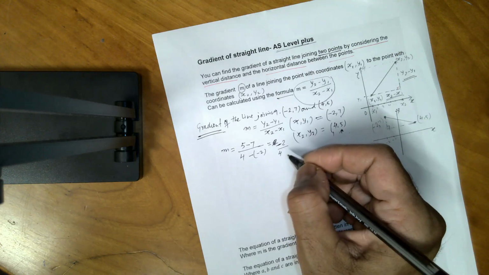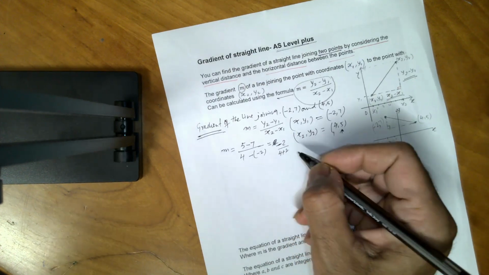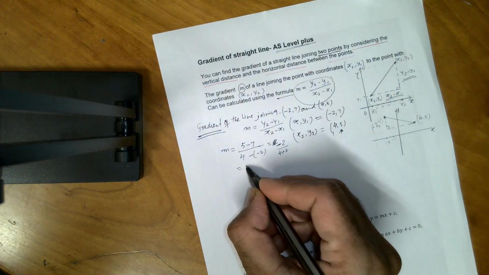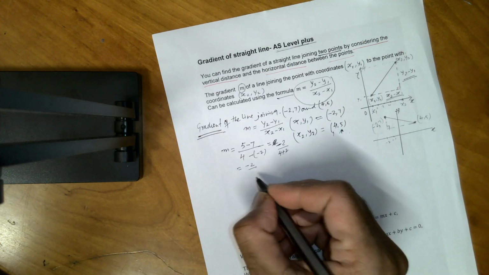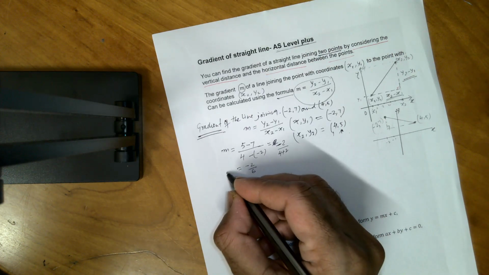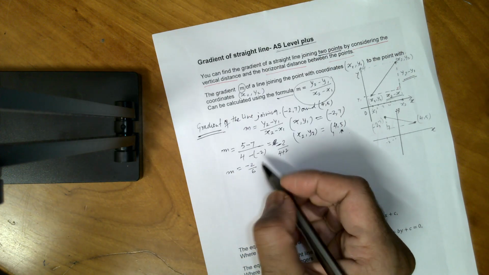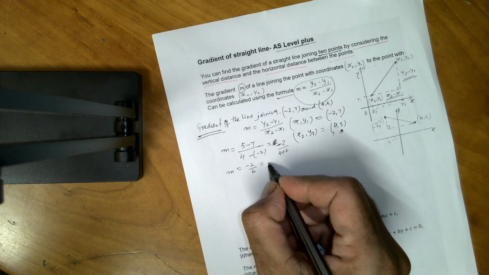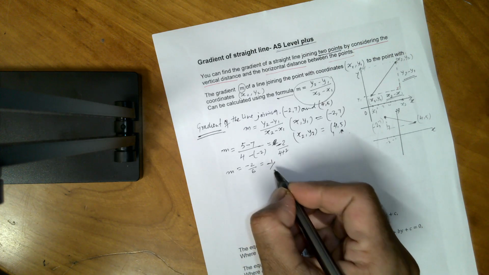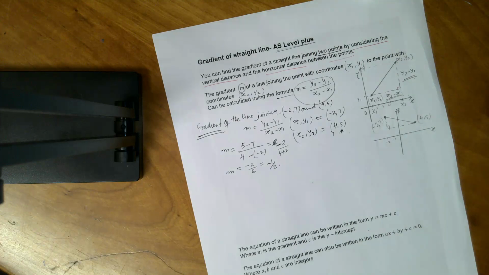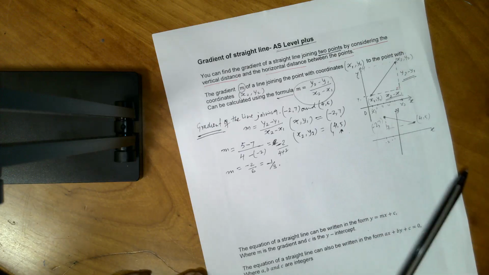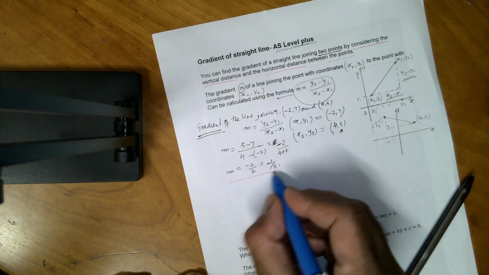So you got 4 plus 2. So you got -2 over 6. That is your gradient. And you can further simplify that. That will give you -1 over 3. Okay, so that is your gradient. This is how you find the gradient.